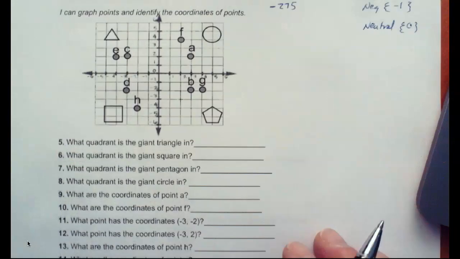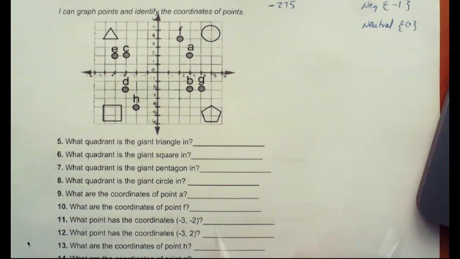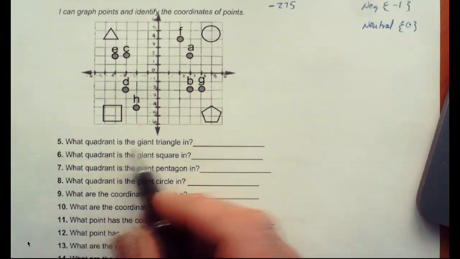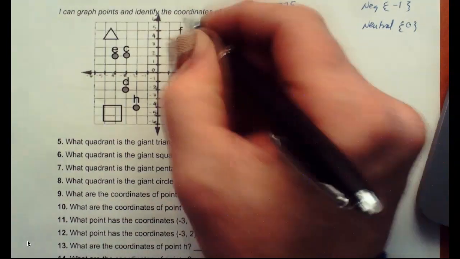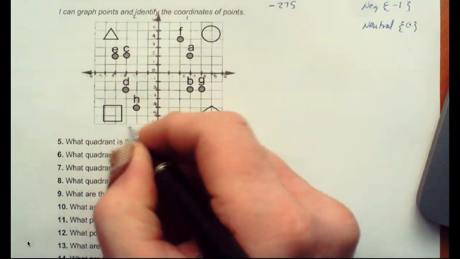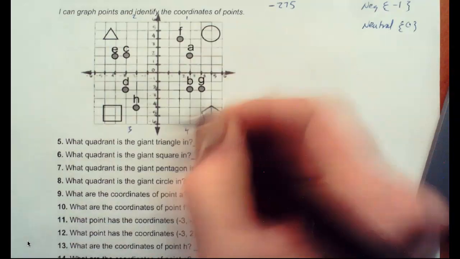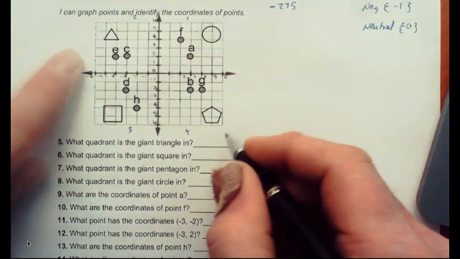All right, let's go ahead and work through this little graphing situation here. What quadrant is the giant triangle in? Well, remember, this is quadrant 1, 2, 3, and 4. It's like a clock running backwards. This would be 1 o'clock, 2, 3, 4. All right, so the giant triangle is in quadrant 2.